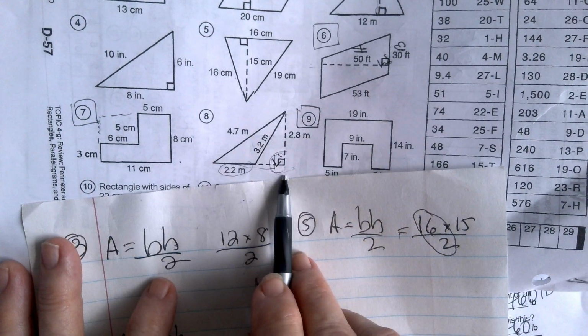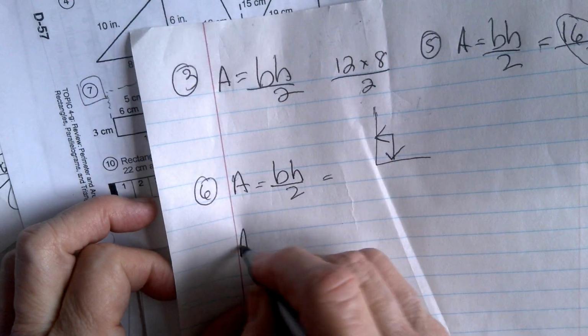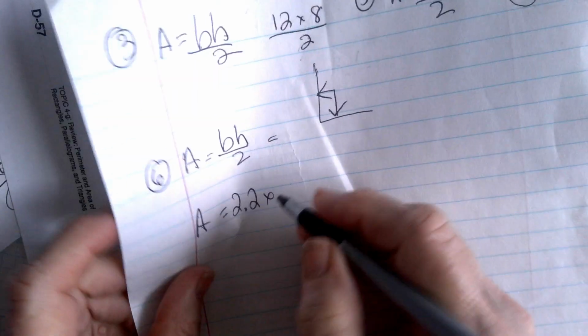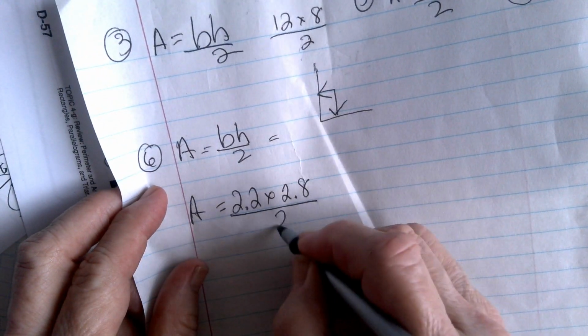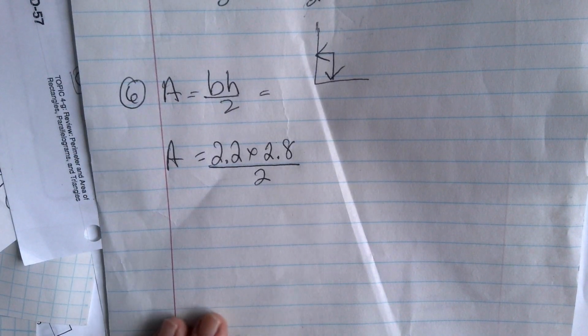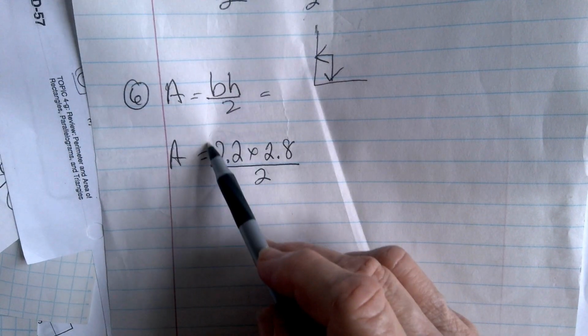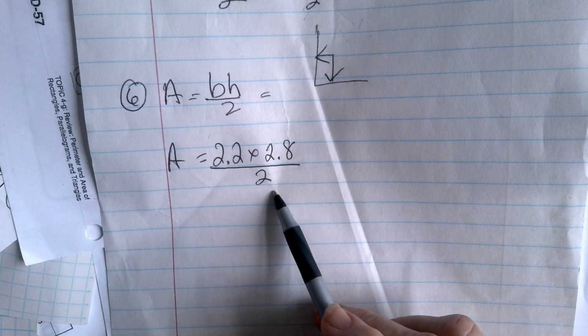The 2.8. So again, on that number 6, it is going to be 2.2 times 2.8 divided by 2. And on this one, I definitely would divide the 2.2 by 2, it's going to be 1.1, and then it's going to be very easy to work with. So I would reduce that one.